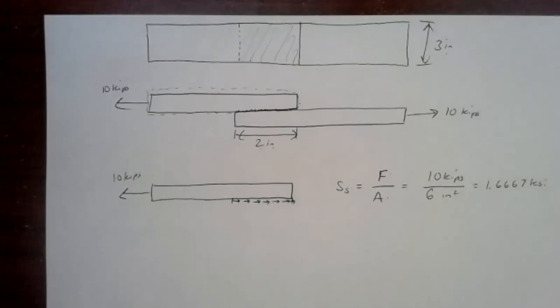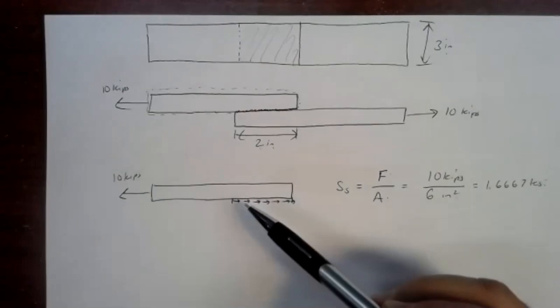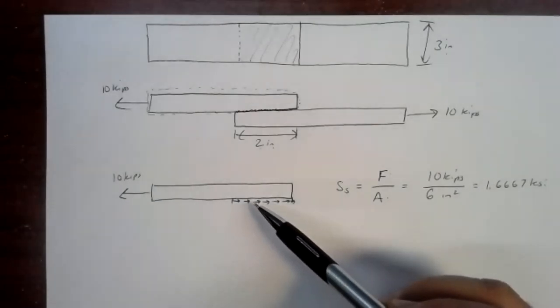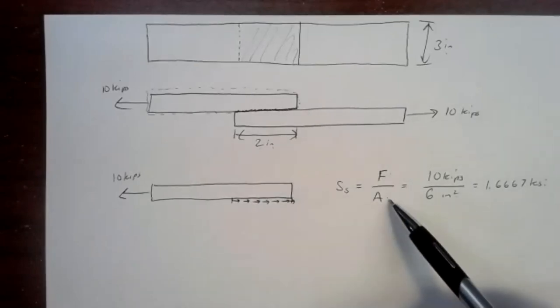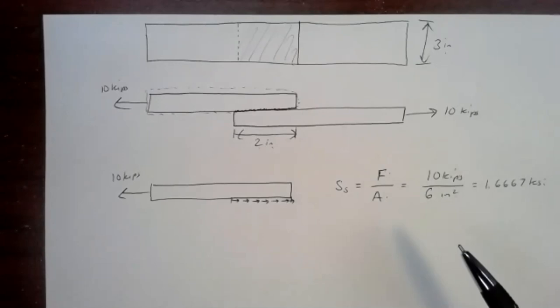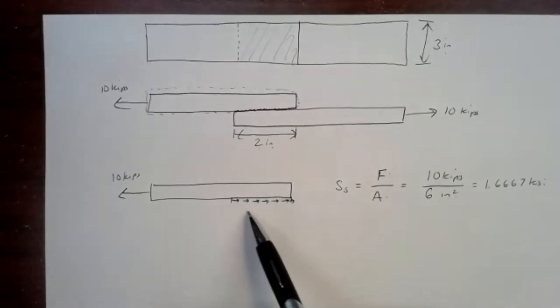Now, anything that changes that area is going to change that shear stress. If there's a void, for example, an area that didn't get covered properly with glue, then we have a smaller area, more stress. And there is a limit to the amount of stress that a glue can handle.